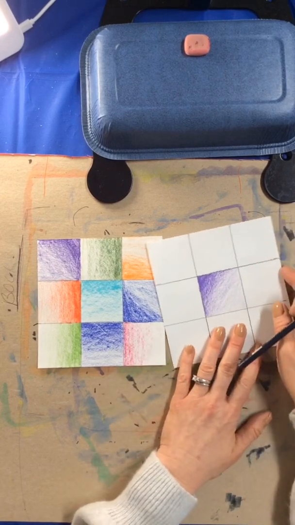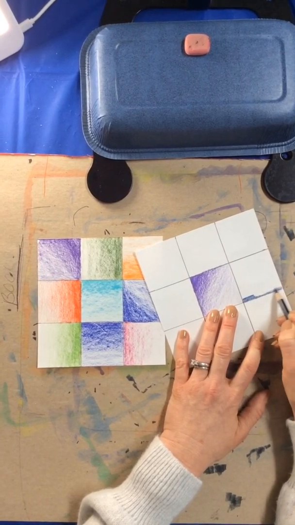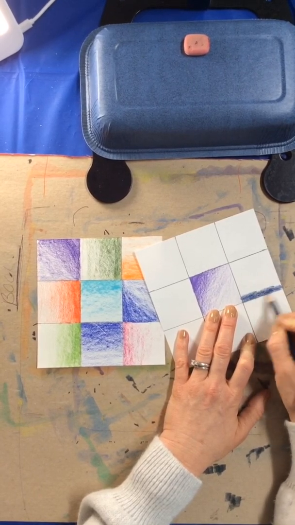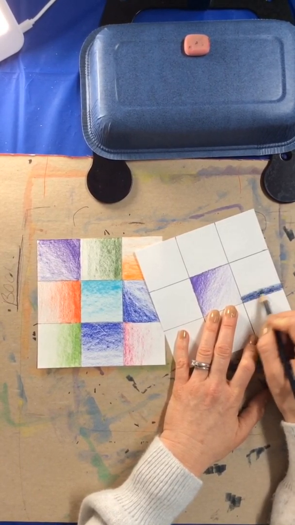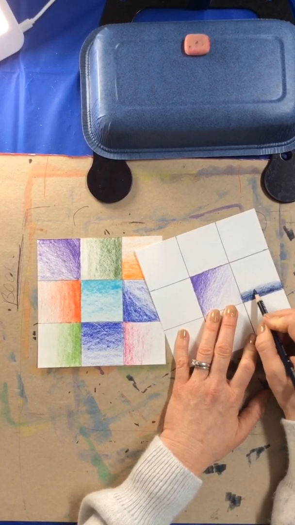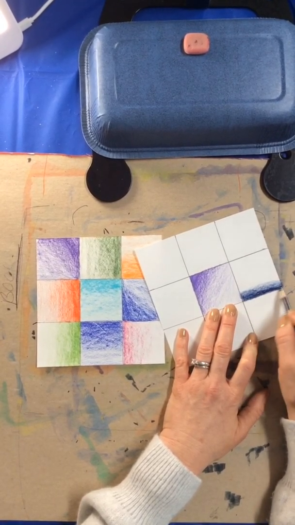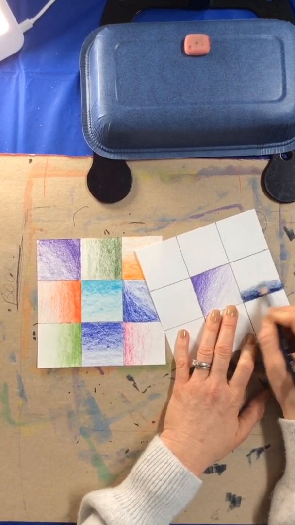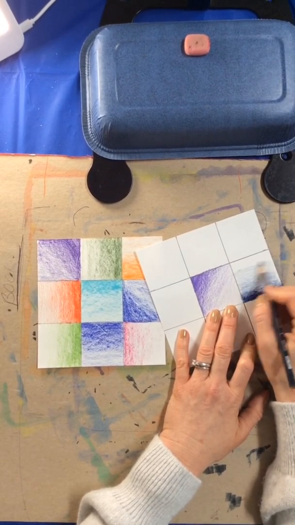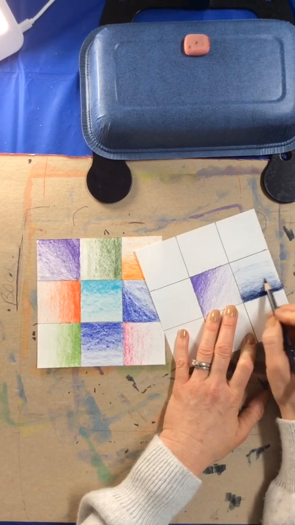Now maybe I want to start at the bottom, and you can use any colors you want. This is your creative choice. Use your artist intuition. That means do what you feel like doing. So here's my navy, and I'm going to make it really dark down here at the bottom. And then I'm going to get lighter and lighter until I'm just barely brushing the paper.